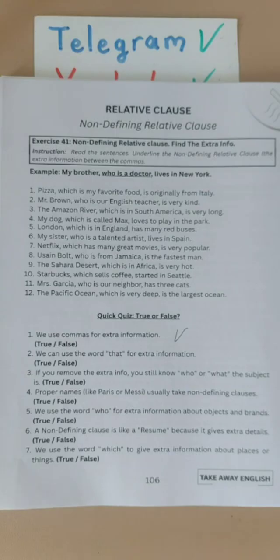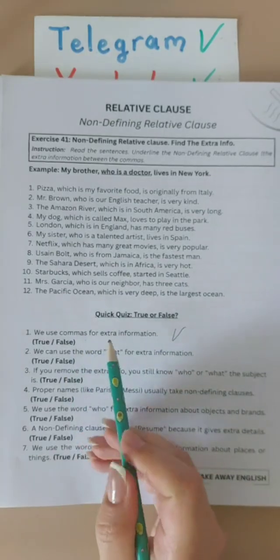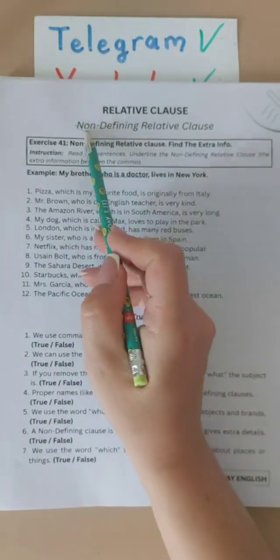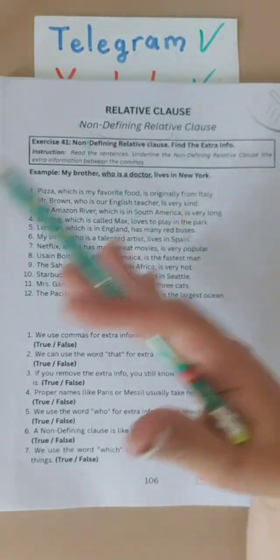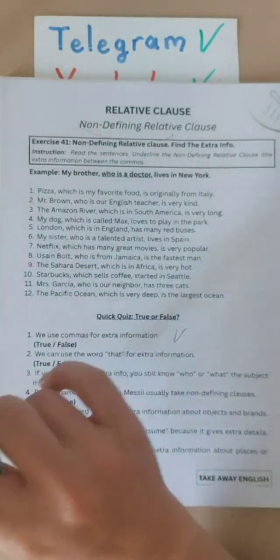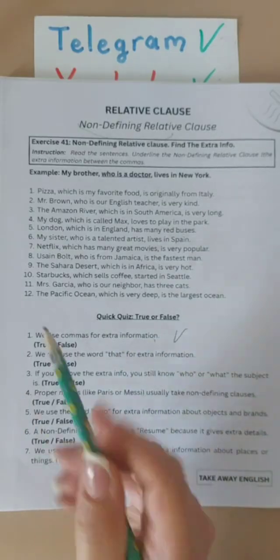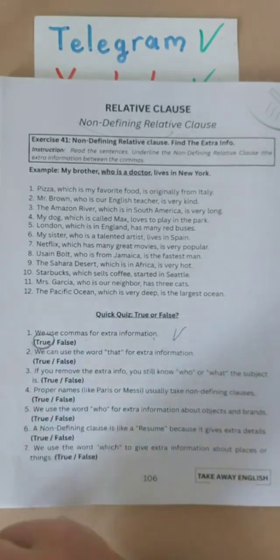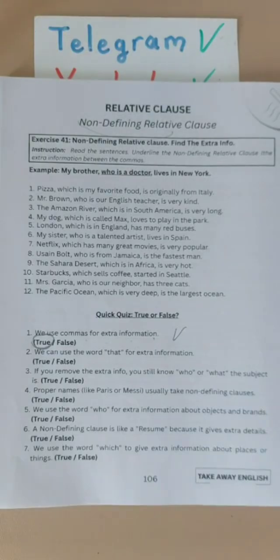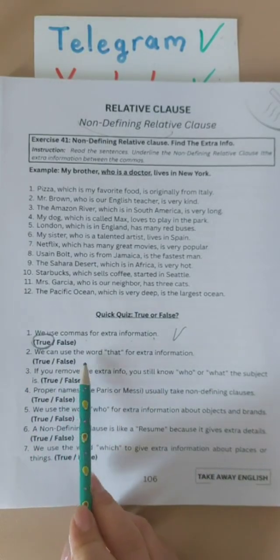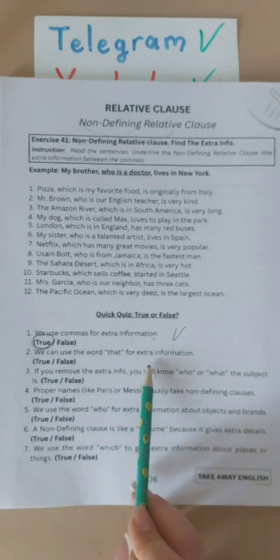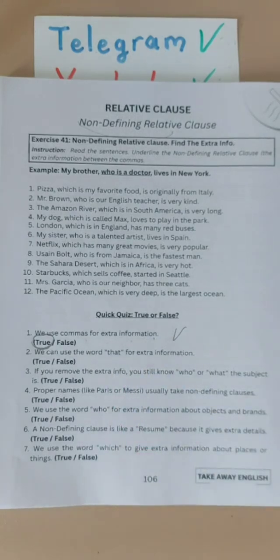Luna said false. Yeah, but why is it false? We use commas for extra information in non-defining clauses, right? When we provide extra information, not essential. So we use commas for extra information. It's true, right? Okay. Number two, we can use the word that for extra information.